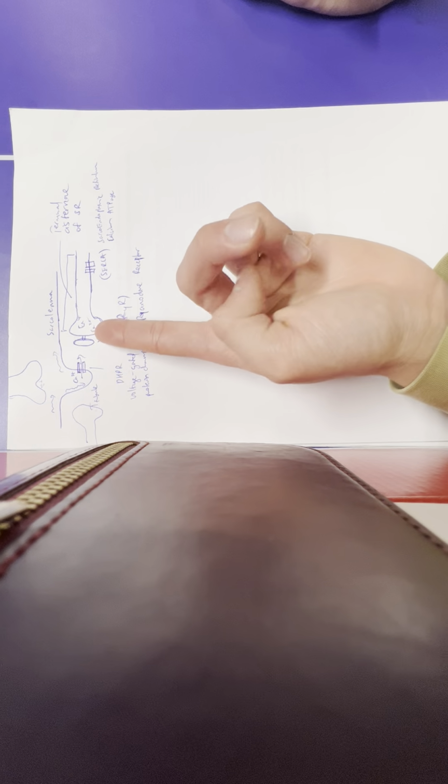As calcium ions flow through, the RYR, the ryanodine receptor, detects the presence of calcium ions, right? And the receptor will open up, letting out even more calcium ions from the terminal cisternae of the sarcoplasmic reticulum. As we know, the sarcoplasmic reticulum's main function is to store calcium ions.